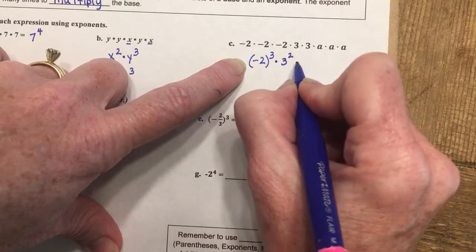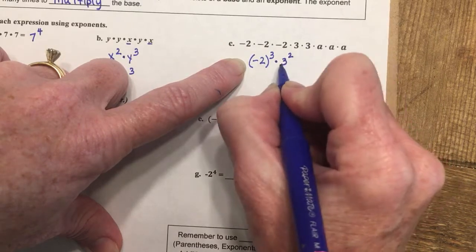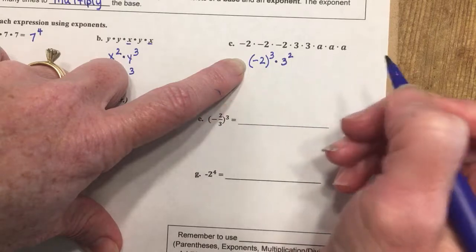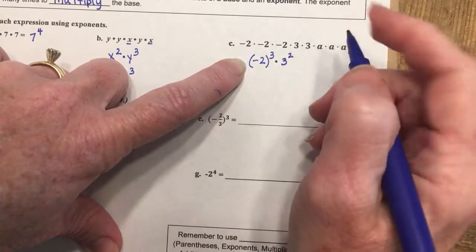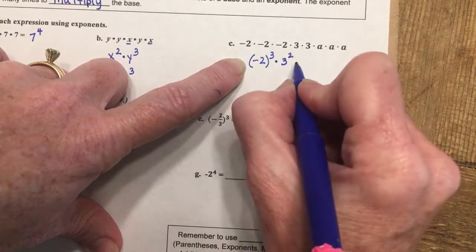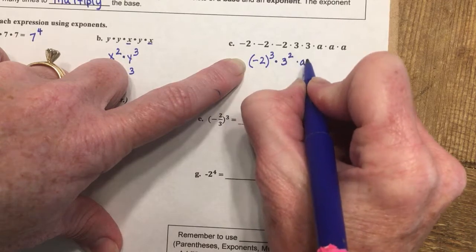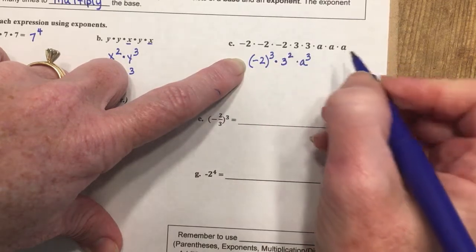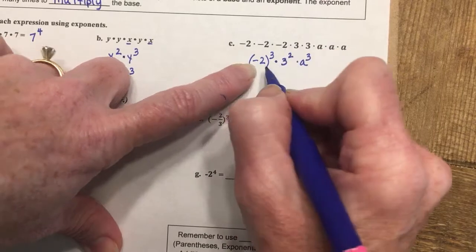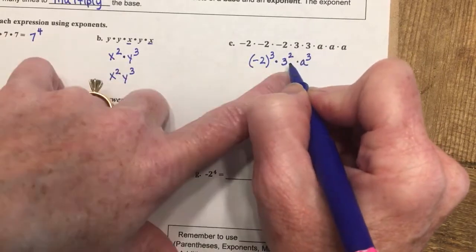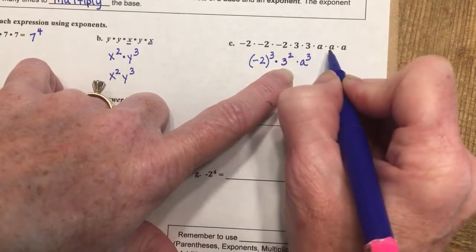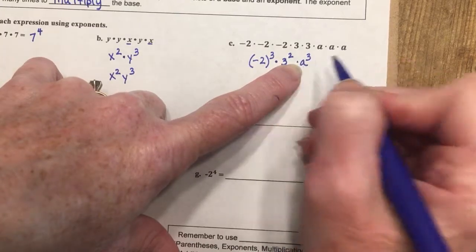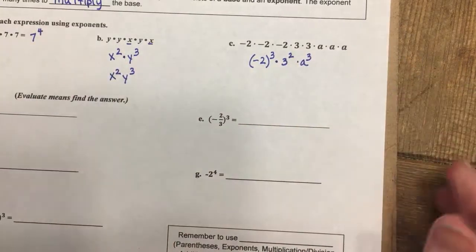Now here I don't have to have a dot because I can have a letter and a number next to each other. I just don't want to have 2 numbers together without something to tell me it's multiplication. So just to be consistent, I'm going to use the dot. It's not wrong if you do, you just don't have to. So I had 1, 2, 3 negative 2's, 2 3's, and then 3 a's. So that's all I have to do.